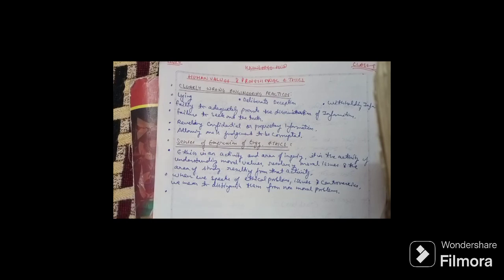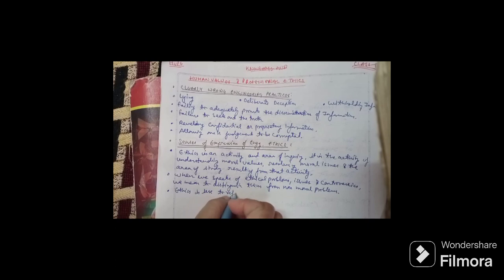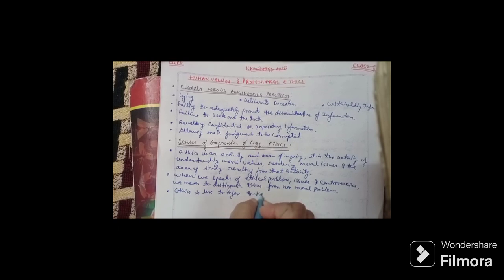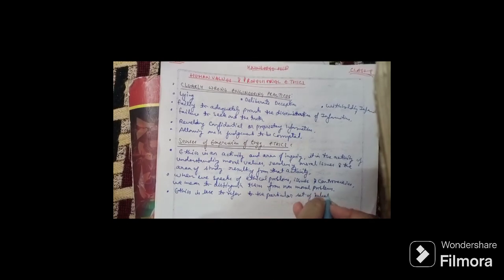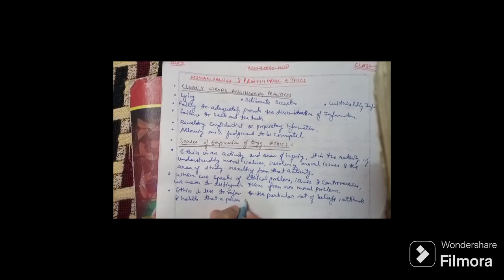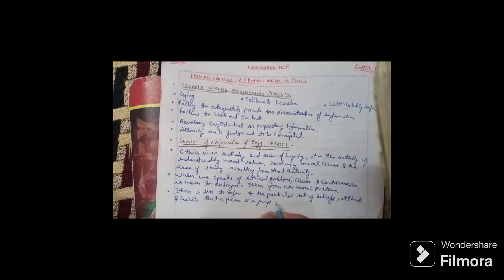Now, talking about another one, ethics is used to refer to the particular set of beliefs, attitudes, and habits that a person or a group displays concerning morality.